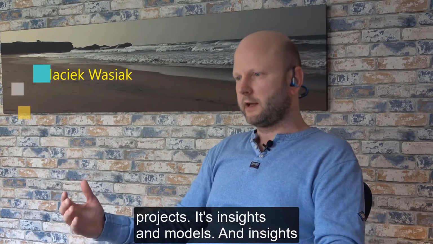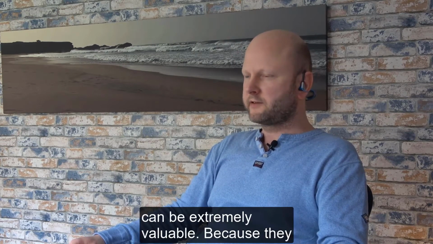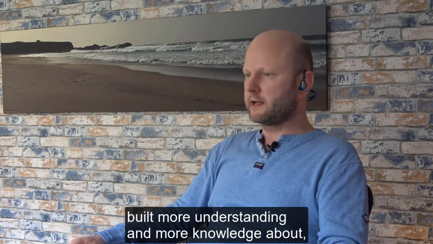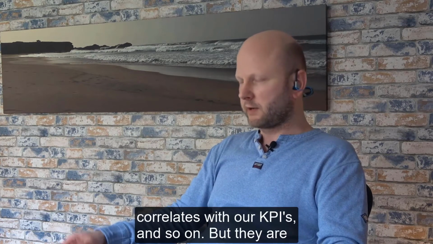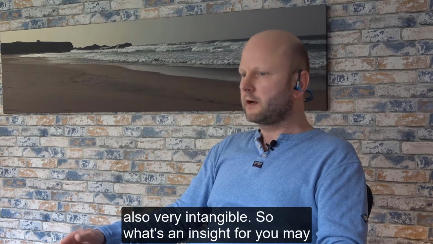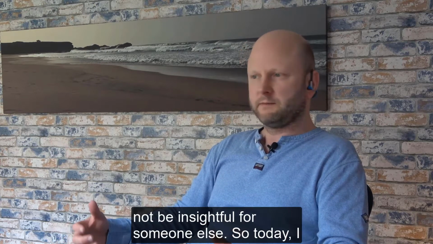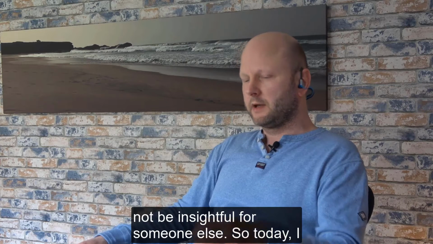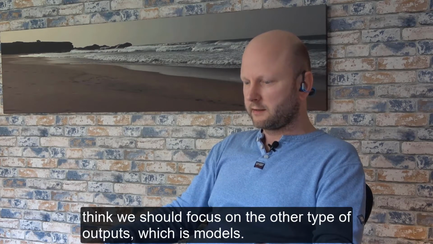It's insights and models. And insights can be extremely valuable because they build more understanding and more knowledge about what's working, what's not working, what correlates with our KPIs and so on. But they are also very intangible. So what's insight for you may not be insightful for someone else. So today I think we should focus on the other type of outputs, which is models.